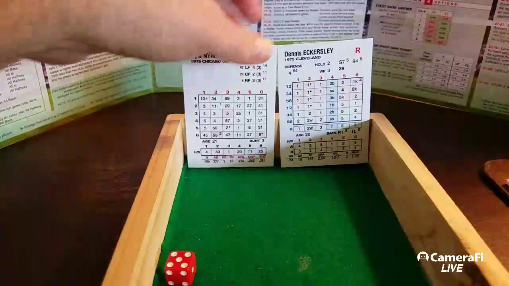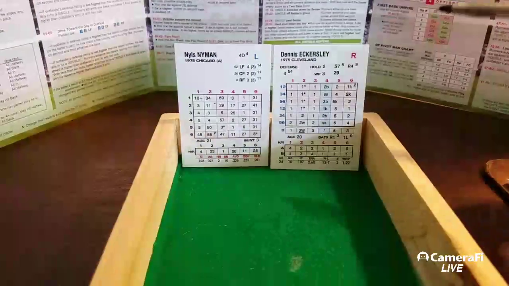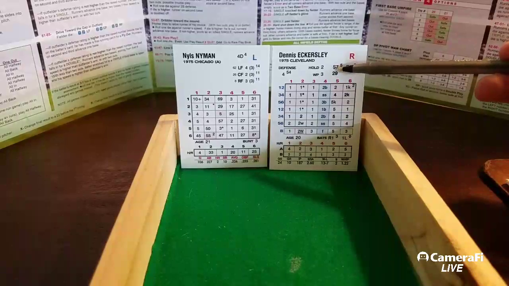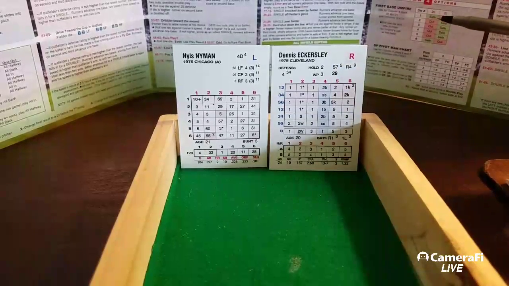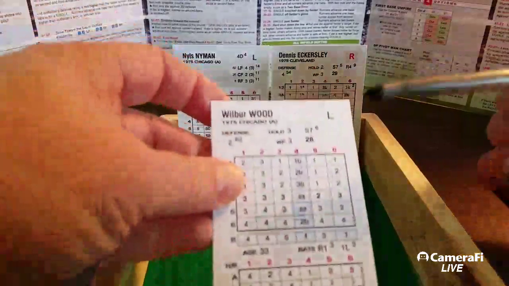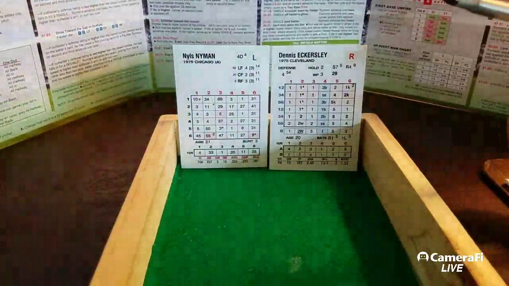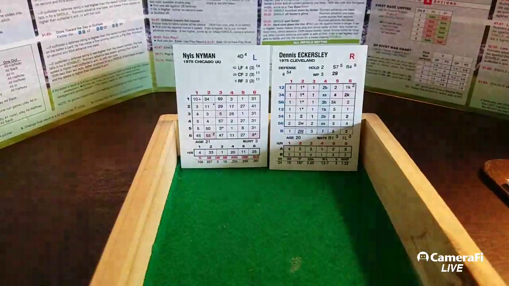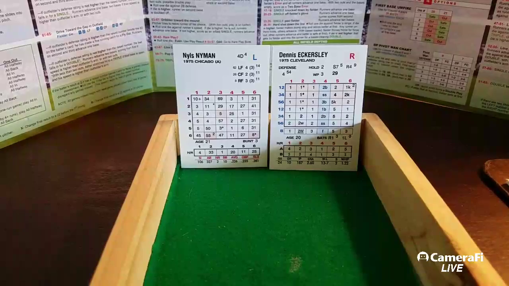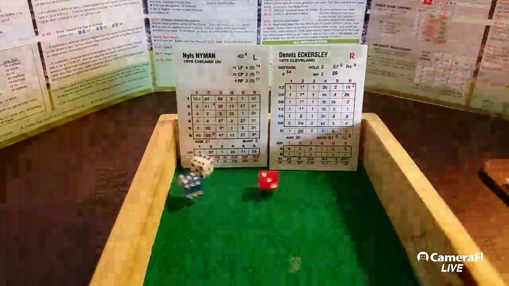And Eckersley back out there. He's got an SR rating. Let's talk about fatigue. He's got an SR rating of 7, or an S rating of 7. So he's still good right now. Wilbur Wood has the same effect. So we'll go ahead and keep it going with Niles Nyman stepping to the plate.